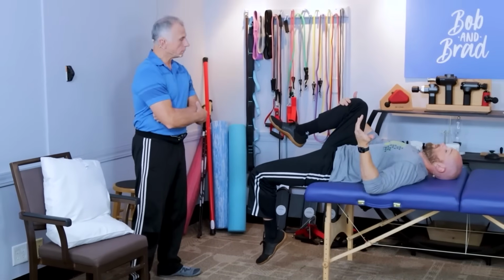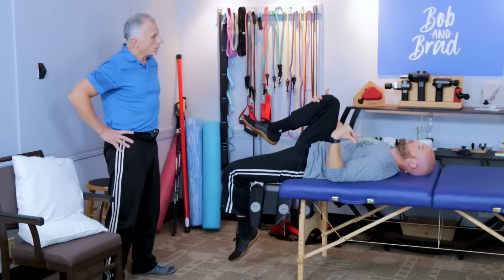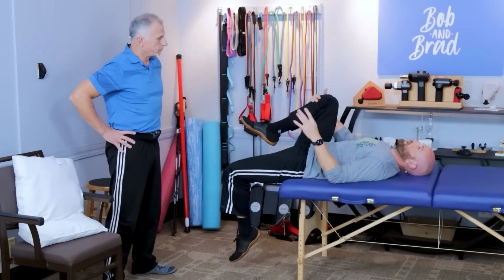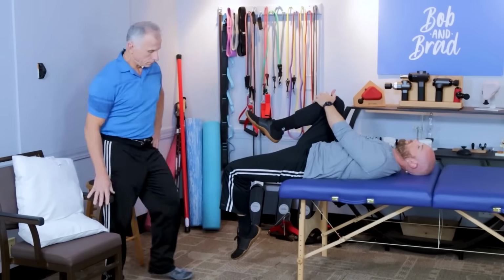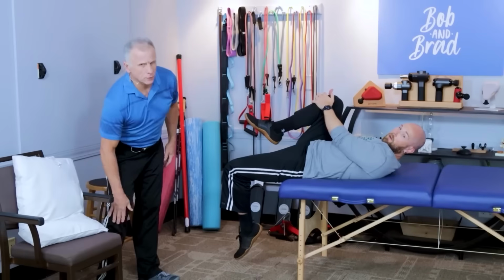One nice thing about this stretch for sciatica and stretching your hip flexor is your back is supported and it's in a neutral position already, so that's going to help. If you're doing a kneeling one, some people might arch their back too much and it could hurt. So there you go, just like that. Yeah, that hurts my knee. That's why I don't like to do that one.